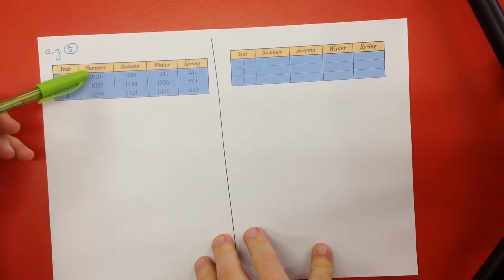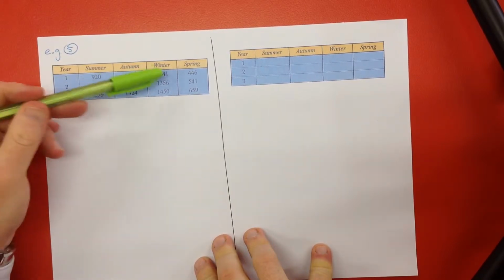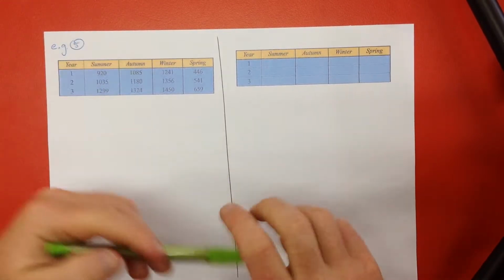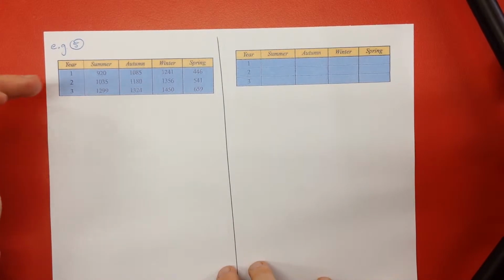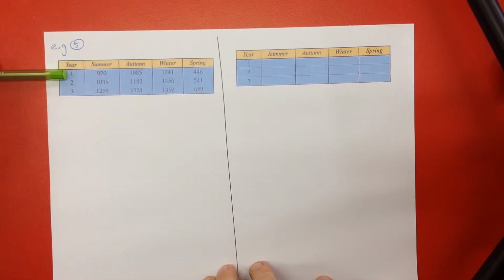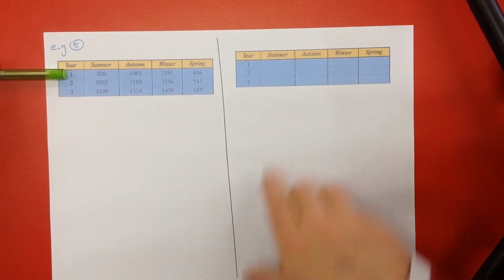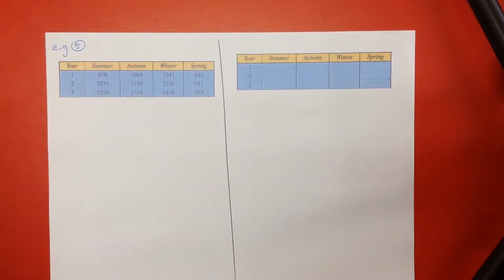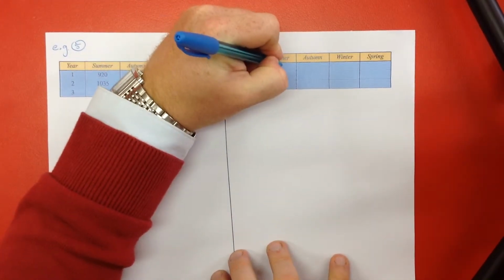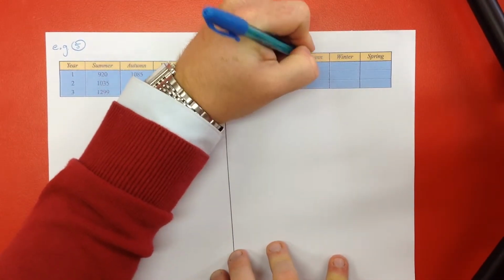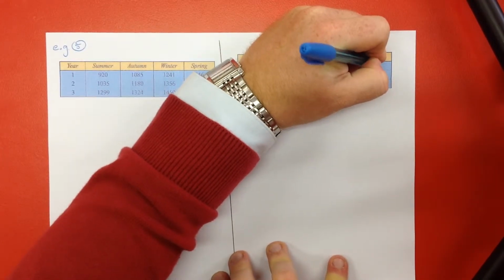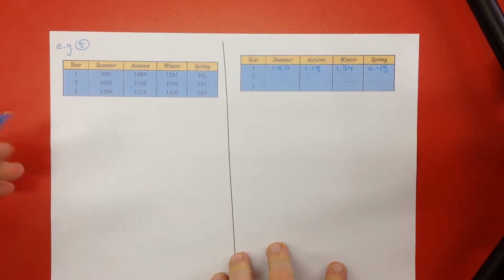So here again is our raw data. We saw this a minute ago, 920, 1085, 1241, 446. But now that was our year 1. We've also got a second year and a third year. We basically need to do the same process for each of the three columns. So we do for year 1 exactly what we've just done, and we'll get our seasonal indexes. I might quickly put them in for you, because we've already done them. 1.00, 1.18, 1.34, and 0.48. And we're going to do the same process for the rest of them.